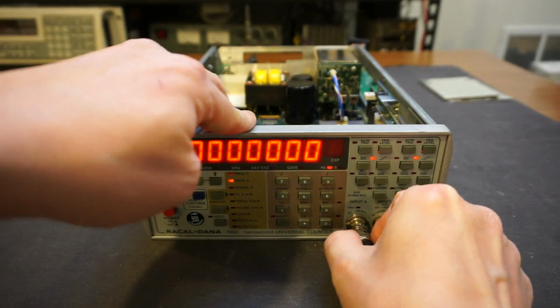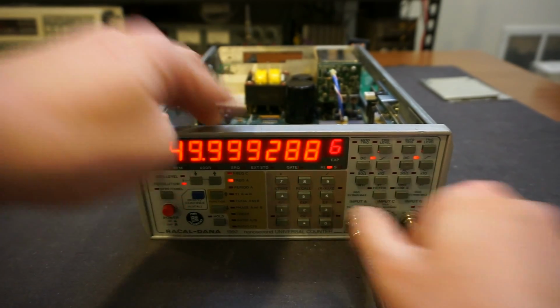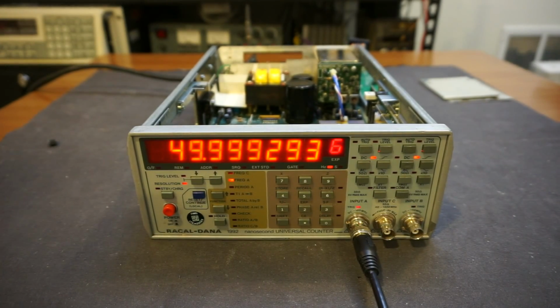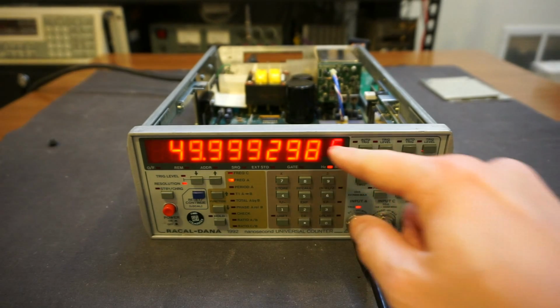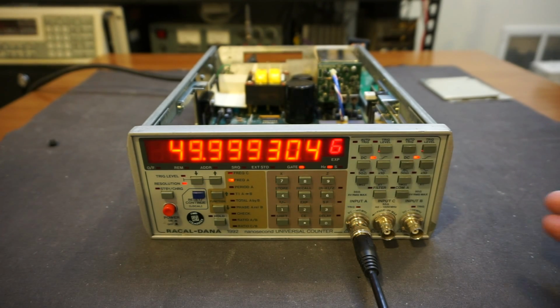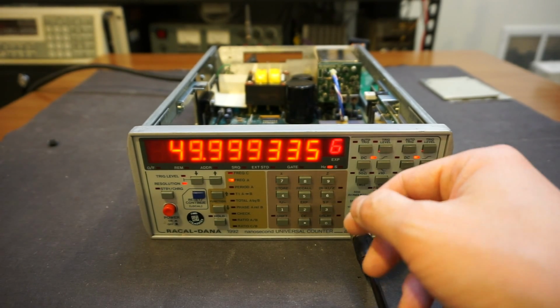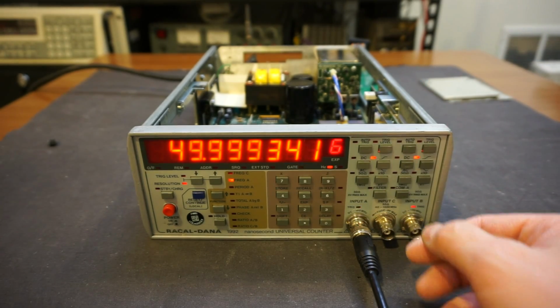So if I put this into channel A, as you can see, indeed it's working. Now the last digit keeps increasing. That's because I just turned on this frequency counter, and it's still warming up. After about 10-15 minutes, it should stabilize to just around 50 megahertz.